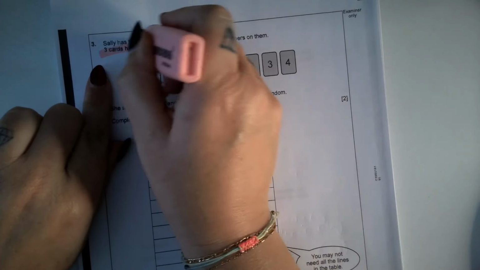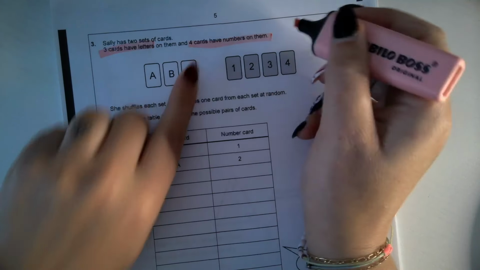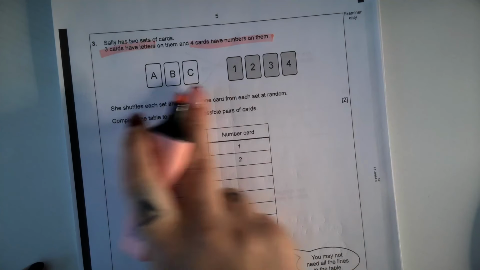Question 3. Sally has 2 sets of cards. So 3 cards have letters on them and 4 cards have numbers on them. So that's our 3 letter cards and our 4 number cards. She shuffles each set and chooses 1 card from each set at random. Complete the table to show all possible pairs of cards.